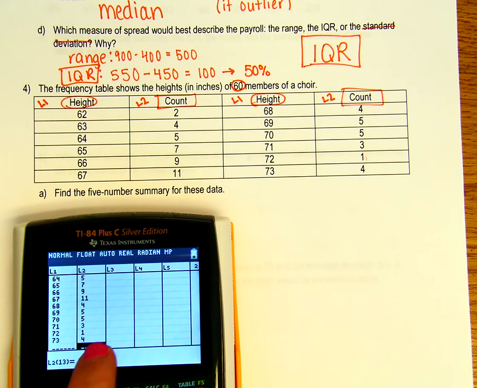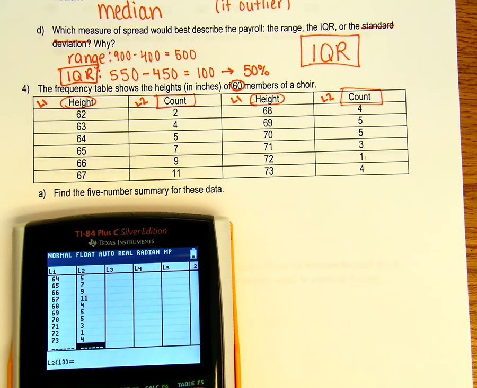Make sure that they line up. If they don't line up, you probably miscopied something or put too many numbers in or not enough, so you want to make sure that they match up.